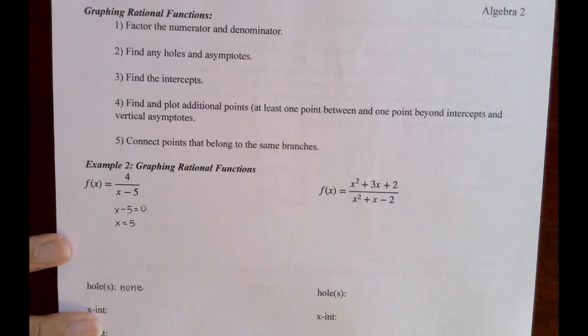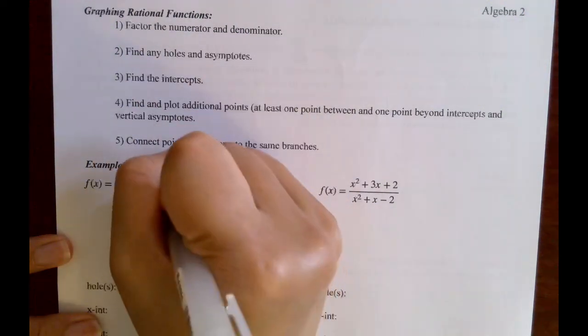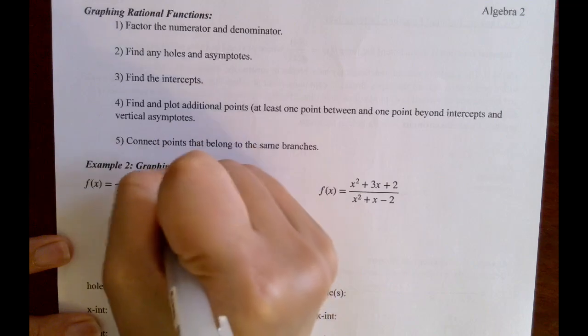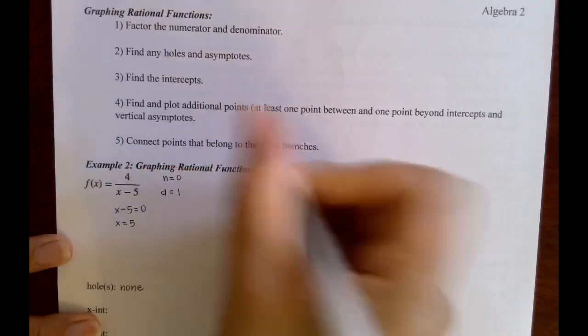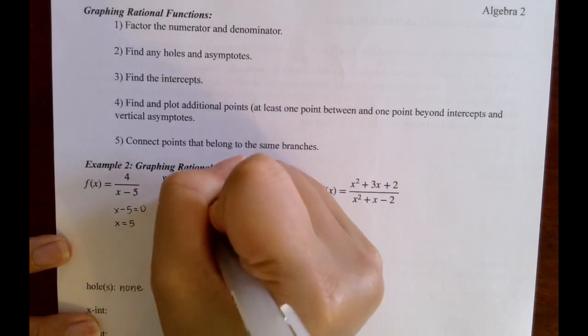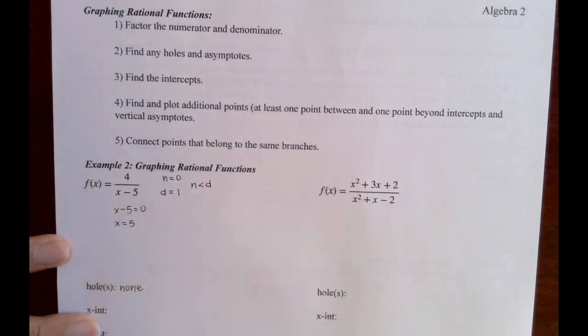Okay. And then horizontal asymptote here. The numerator degree is 0. The denominator degree is 1, so this means that n is smaller than d, okay? And so what happens then?